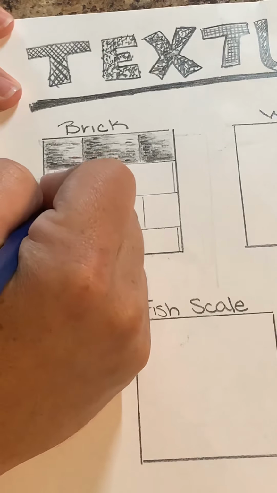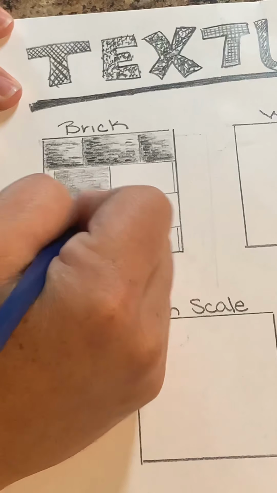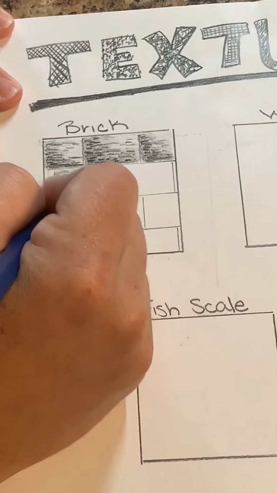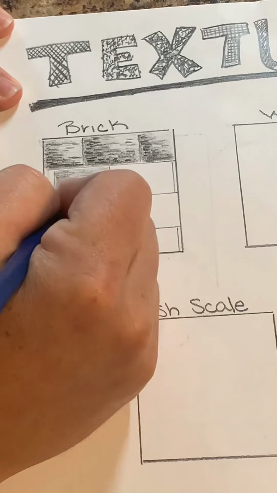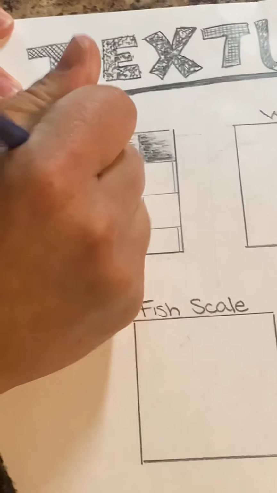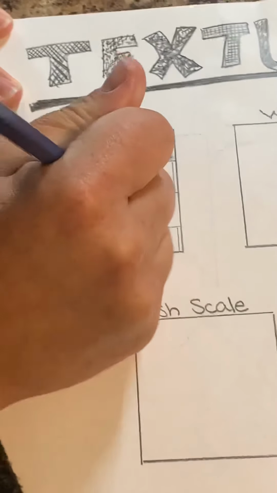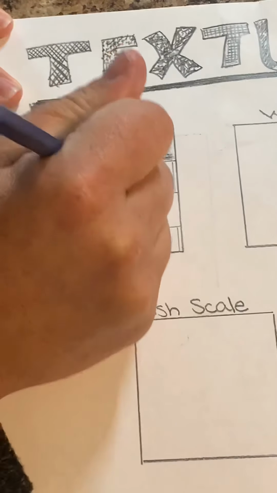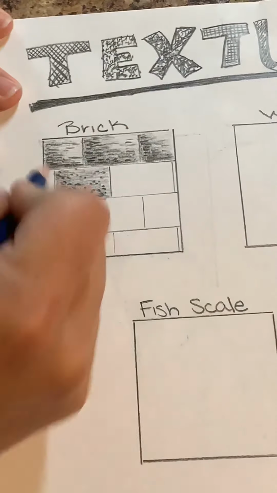Left side of my brick is still going to be darker. So I get some kind of dimension in there. So if I wanted to stipple them, I would do the same thing, only I would put little dots, okay?